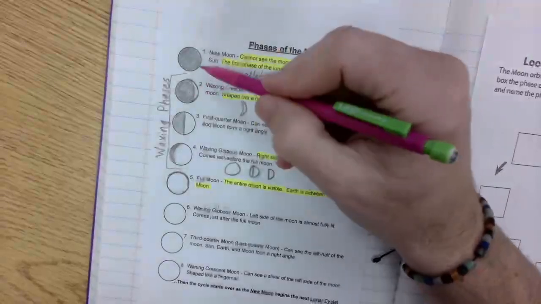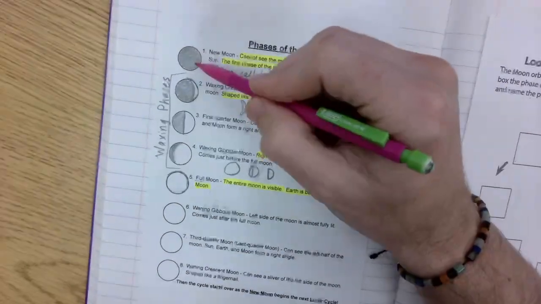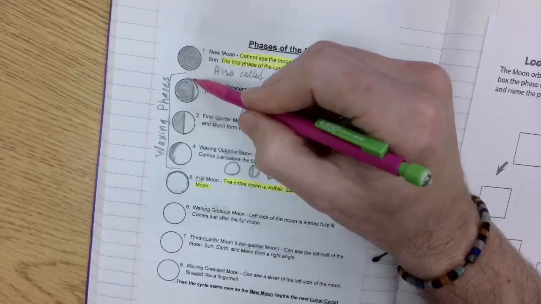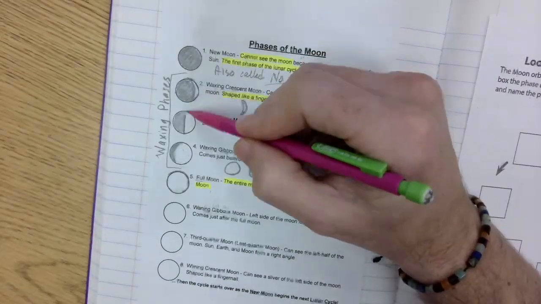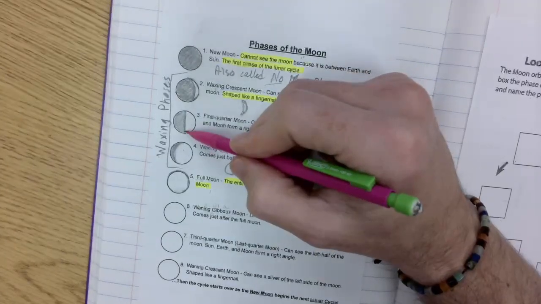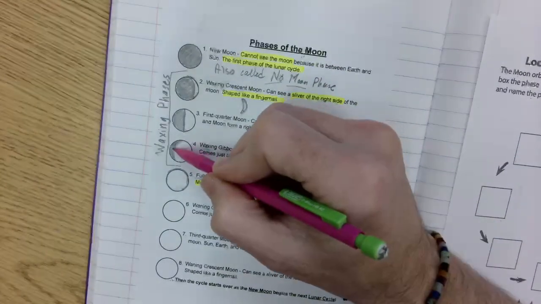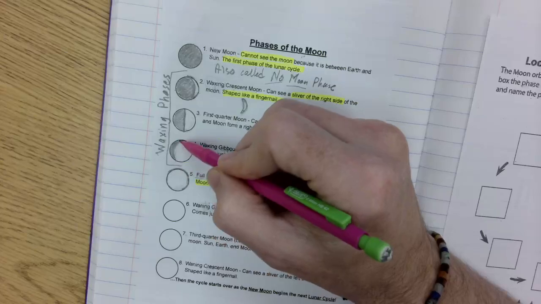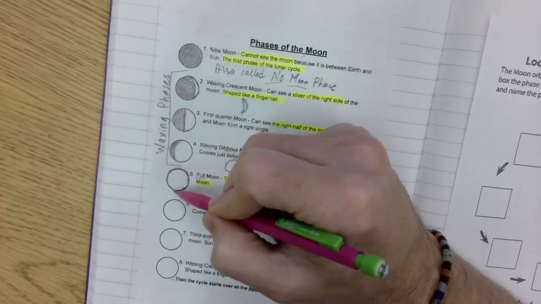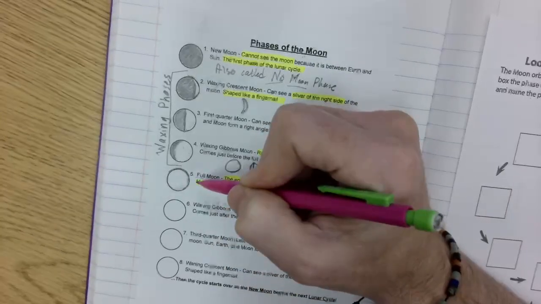And we can see that because we have absolutely no light here in a new moon. Then we increase to a little bit of light on the right side. We increase again to half of the right side in light. We increase again to most of the right side in light. And then we increase one more time until the entire moon is in light.